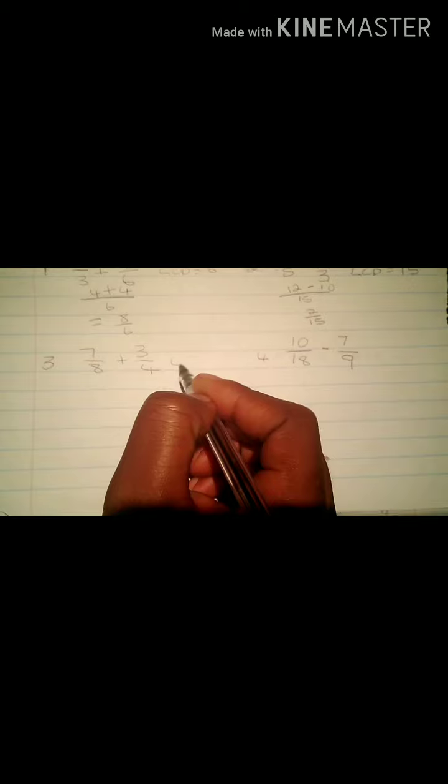Number 3, you have 7 over 8, you have plus 3 over 4. What is your LCD? LCD, here it will be 8. And then when your LCD is 8, you have your 8 over there. Then we divide. 8 divided by 8 is what? It's 1. 1 multiplied by your numerator, which is 7, is what? It's 7. And then your sign over there.